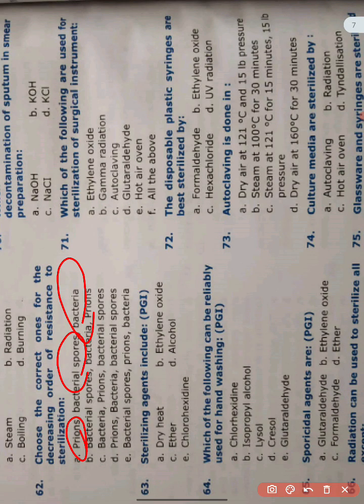Okay, next. Sterilizing agents include dry heat and ETO. Alcohol is not a sterilant, it is a disinfectant. Ether is a disinfectant, chlorhexidine is a disinfectant. So two options are correct, A and B: ETO, ethylene oxide, and dry heat.